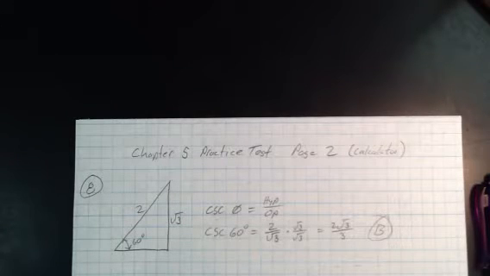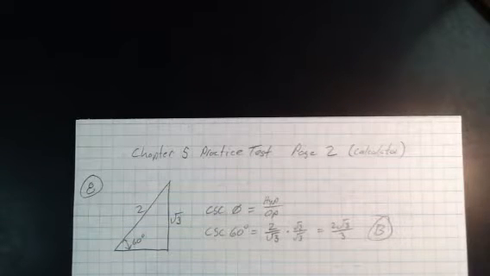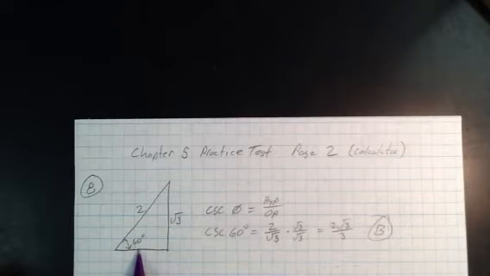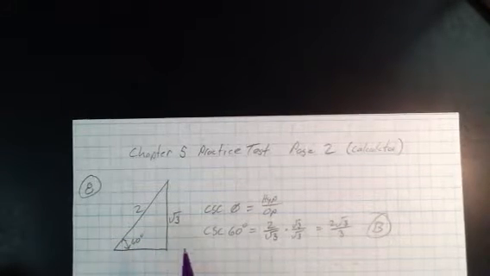Let's take a look at page 2 of the Chapter 5 practice test, calculator portion. The question asks for the cosecant of 60 degrees, and it gives you two special triangles to work with. We want to use this one because it has the 60 degrees.